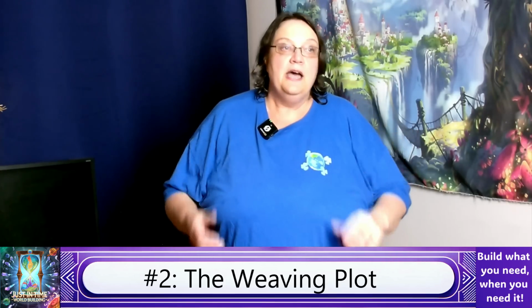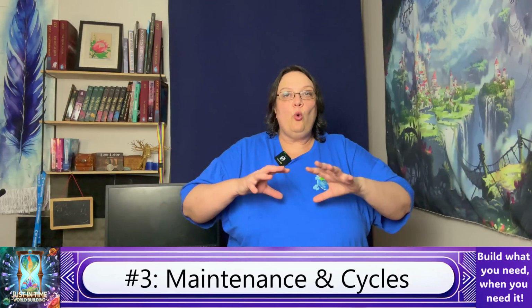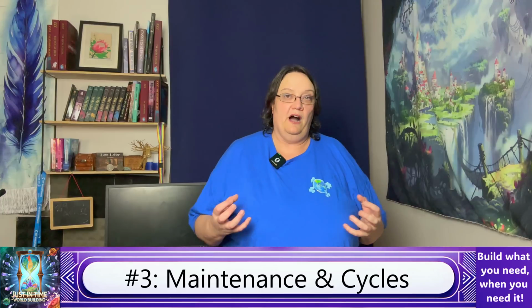Now, let's explore our third plot structure, the maintenance plot, with a side order of the cyclical plot. What if your story is not about breaking the world, but about holding it together? For example, imagine a dying magical city that requires constant upkeep to survive. Its foundations are crumbling, its enchantments are flickering. A group of caretakers, whether they're engineers or mages or laborers, struggle to keep the city functioning.